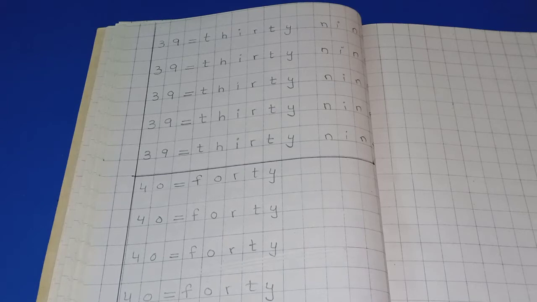I hope, children, you will understand the spelling of 39 and 40. You will learn these spellings at home with the guidance of your parents.